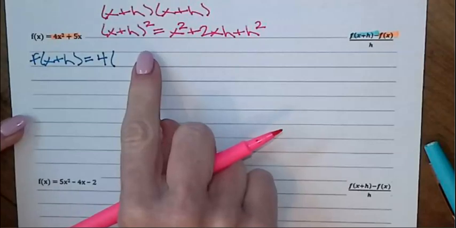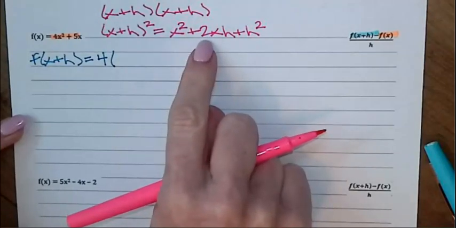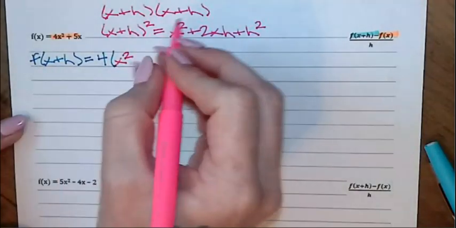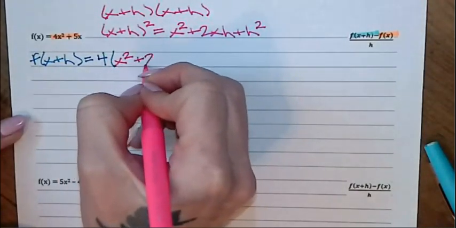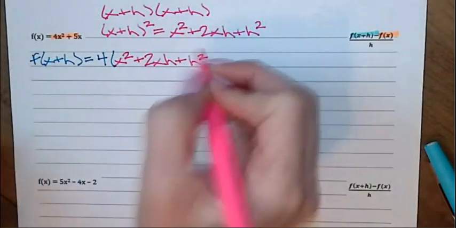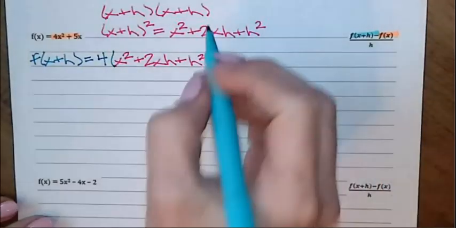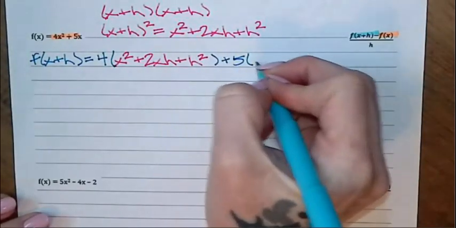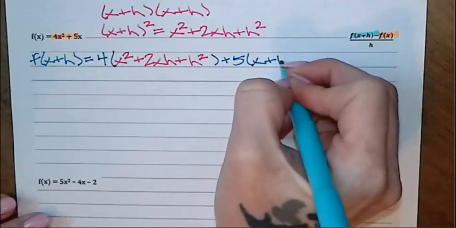But if you're doing that all the time, you know that this is what it's going to be. So I can go ahead and put that x plus h squared in here just to save myself a little bit of writing. And then plus 5 times x plus h.